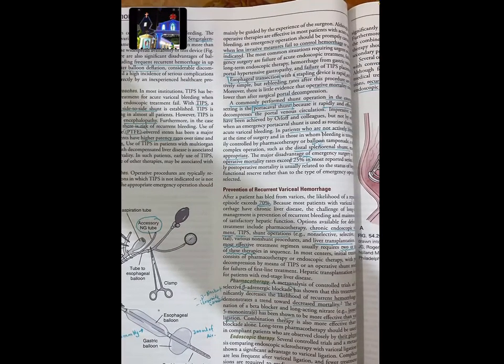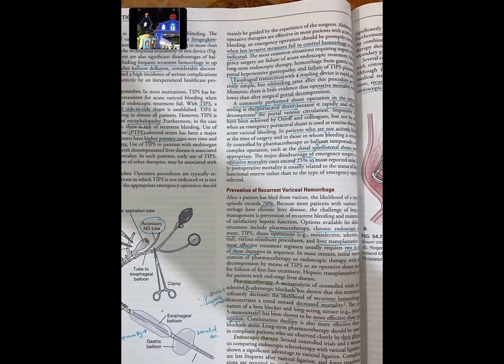Actually, the super specialty preparation is different from PG preparation. So we have to know a little bit more. They'll ask true or false statements. So TIPS and the last 4 points are very important.